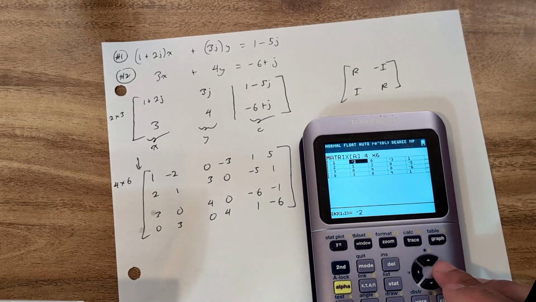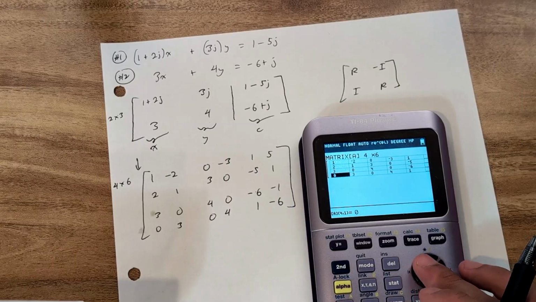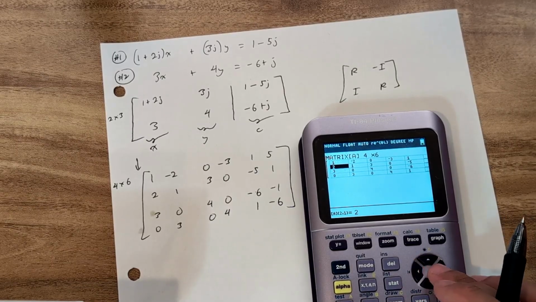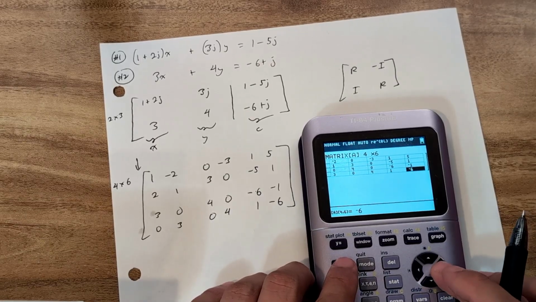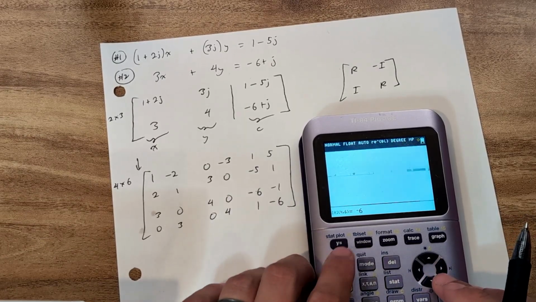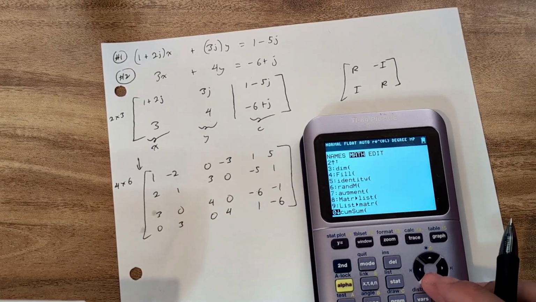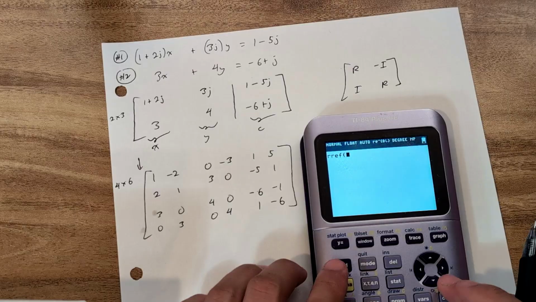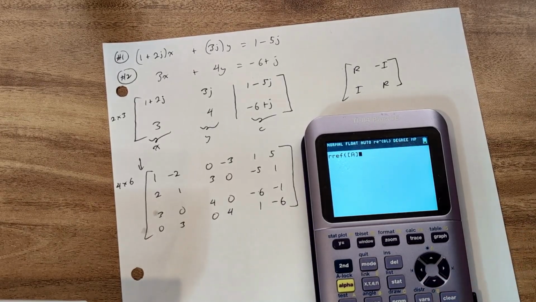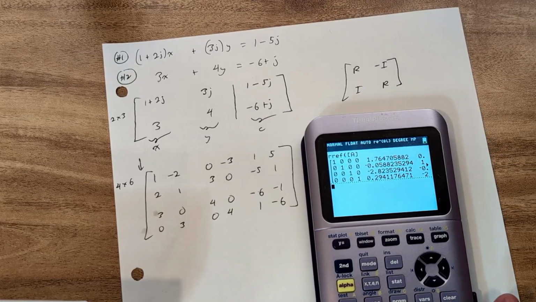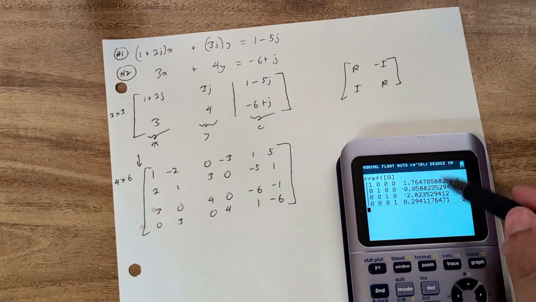So you're going to input every number on here, just double checking, making sure everything is correct, one by one, of course, double checking every time. Once you have all your numbers down, go to second, quit, second, matrix, math, then RREF, second, matrix, and this is going to be your matrix A, in which you put all your numbers, and then enter.